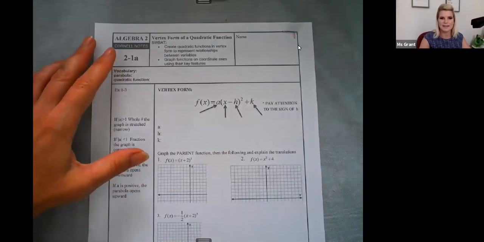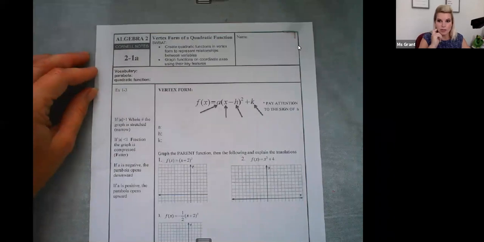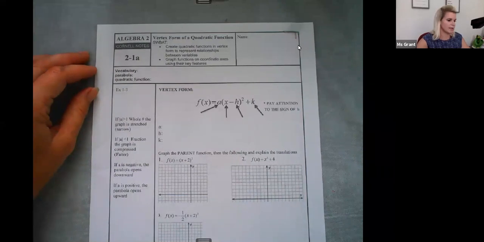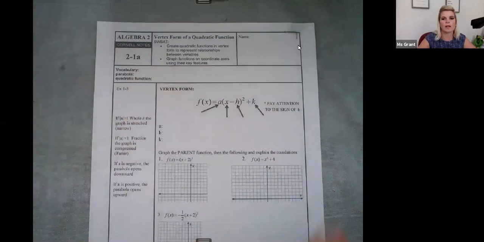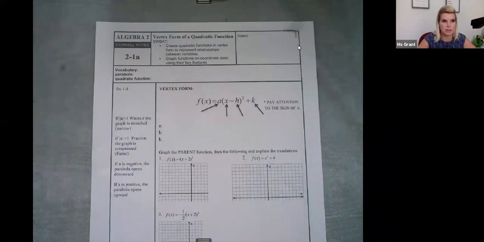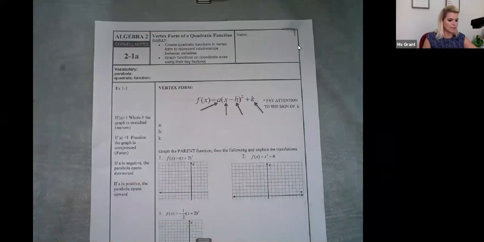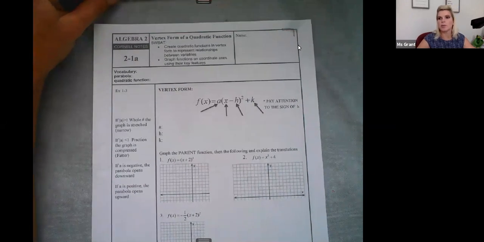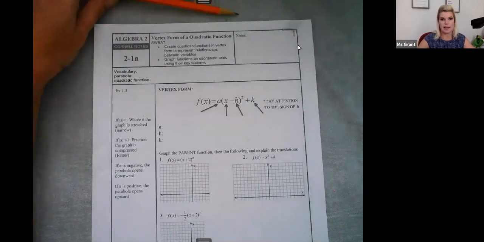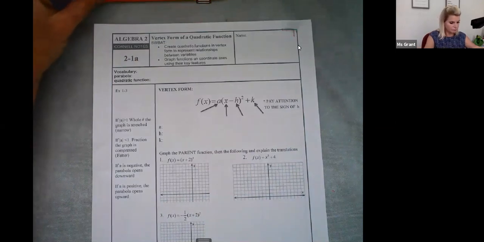Hi, you guys. We've started chapter 2. Chapter 2 is a lot about graphing quadratics, which you'll think is review, which is wonderful. So let's start. This is 2.1, a 2-day lesson, and this is part A.